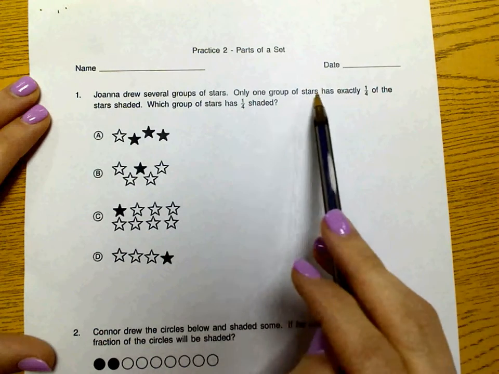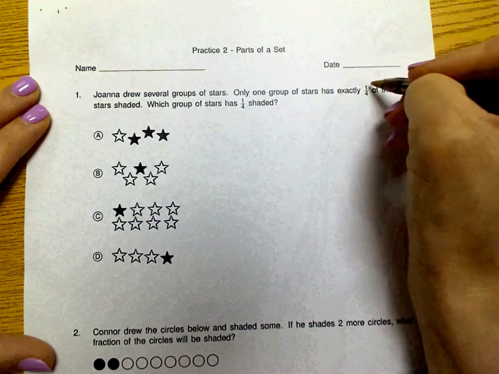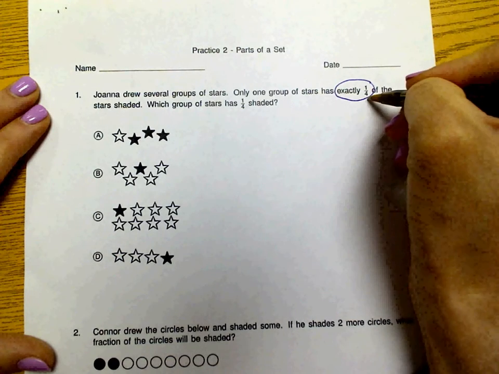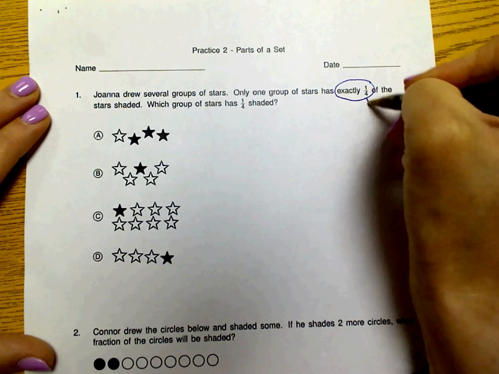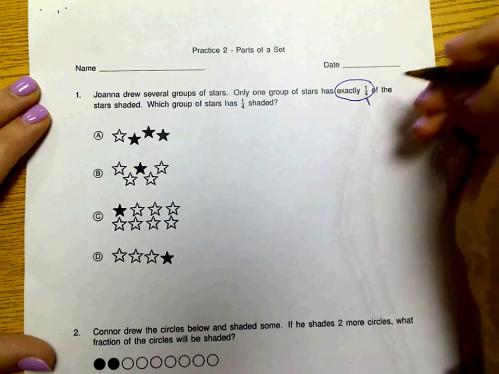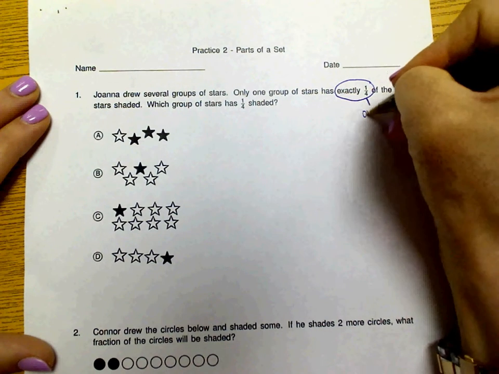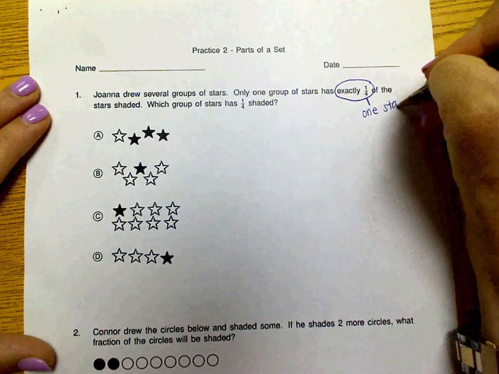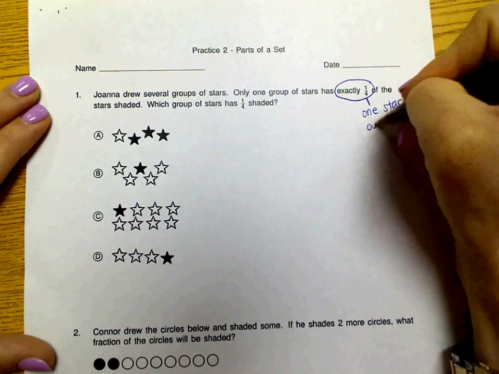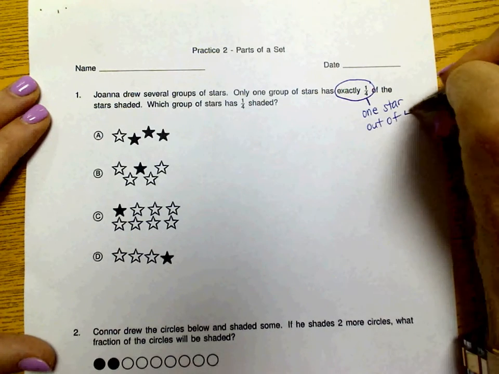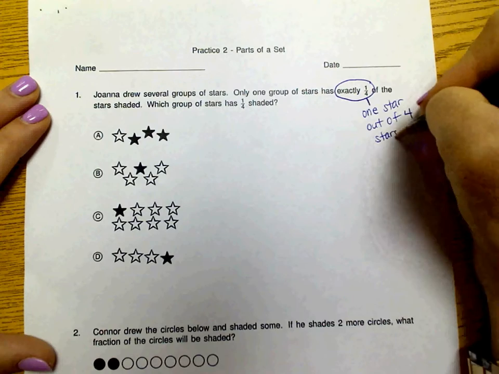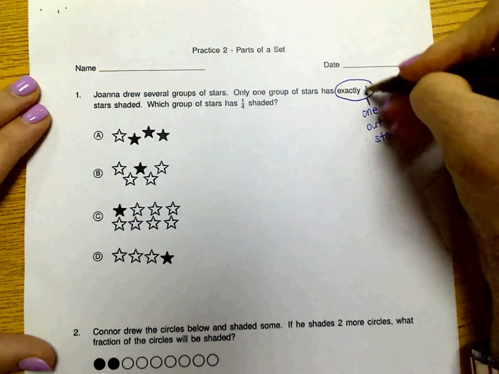So, we know that one group of stars has exactly 1/4. And what I like them to do is draw a little line off and explain what that means. So, 1/4 would mean one star out of 4 stars. So they would write that explaining what that fraction meant.